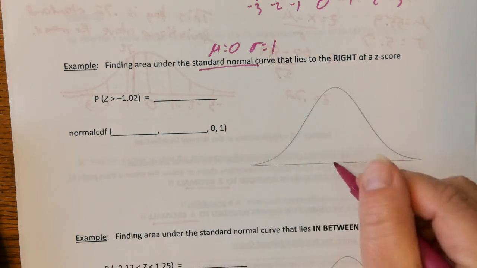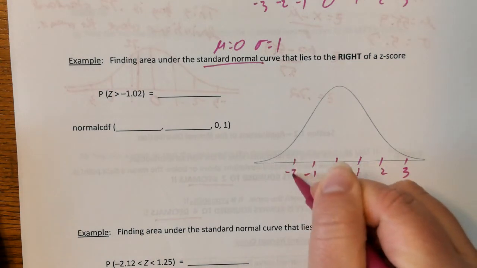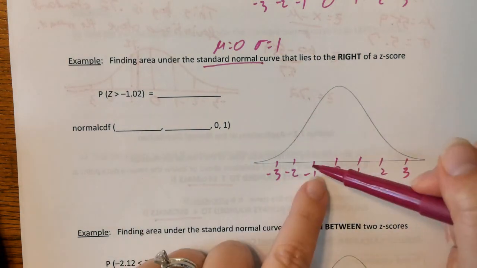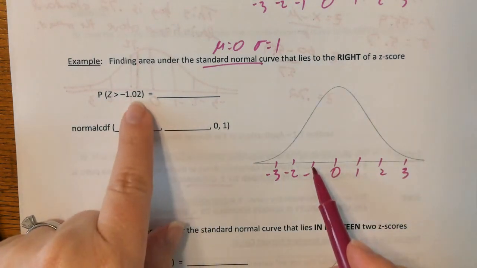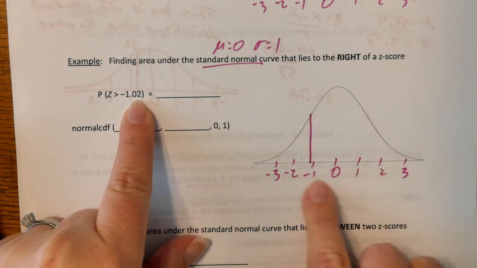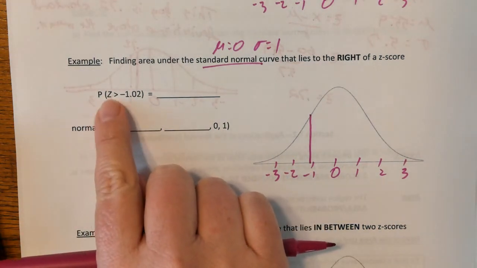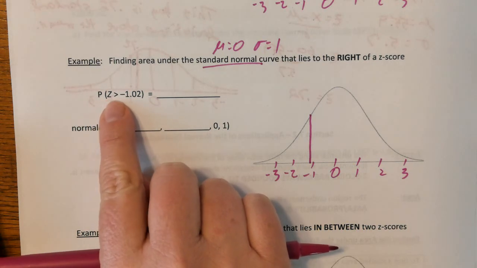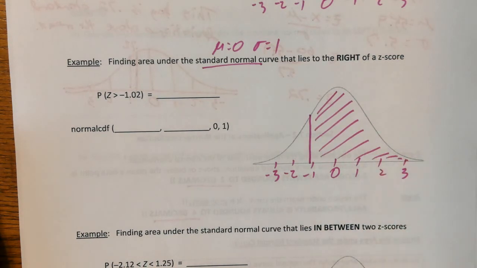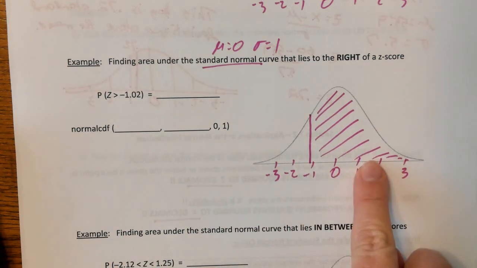Since we're doing standard normal, zero's in the middle, and we can count by ones for our standard deviation. Negative 1.02. Well, here's negative 1. I'm going a little bit past the negative 1 to negative 1.02. That is barely past the negative 1 on the left-hand side. They want the z-scores to be greater than that number. Where are numbers that are greater than negative 1.02? Oh, they're to the right. So we are looking for the area to the right of negative 1.02.